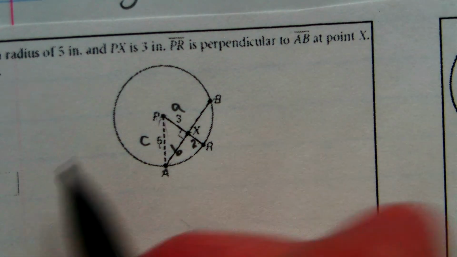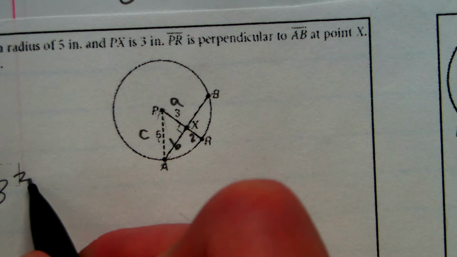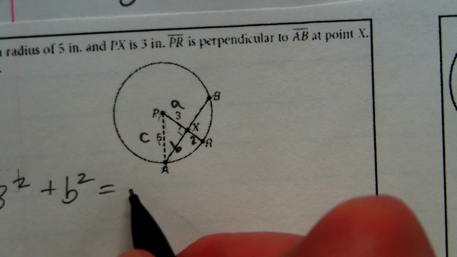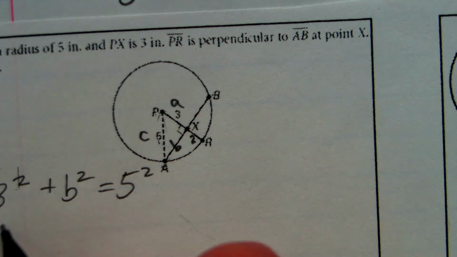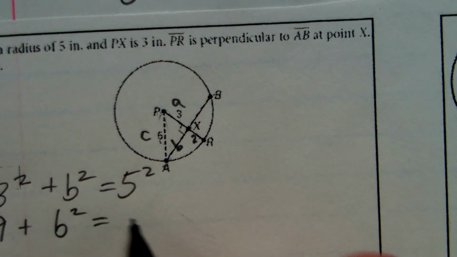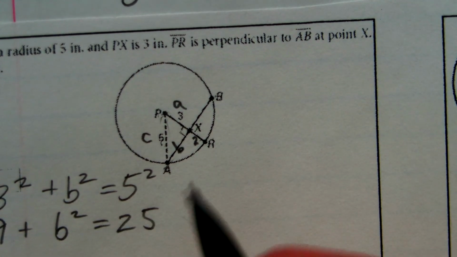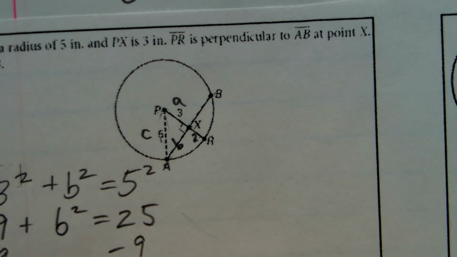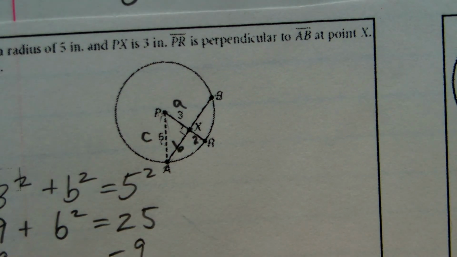So we will have 3 squared plus b squared, or whatever you're calling it, equals 5 squared. So 9 plus b squared equals 25. If you subtract 9 from both sides, b squared is 16.